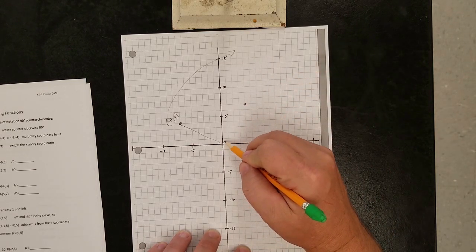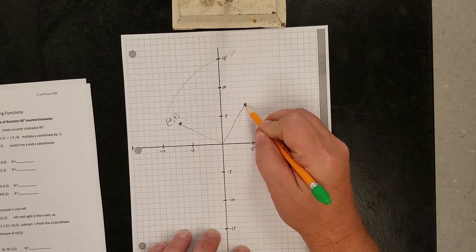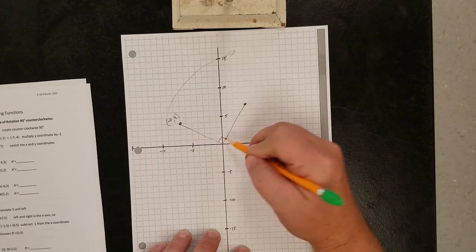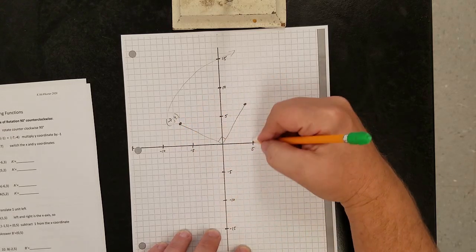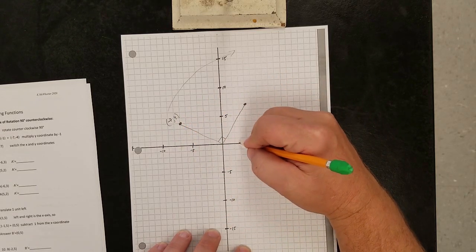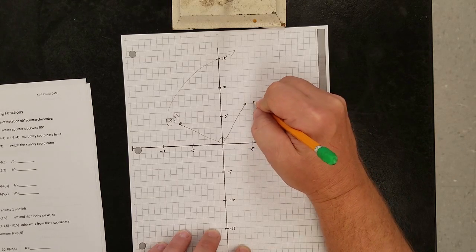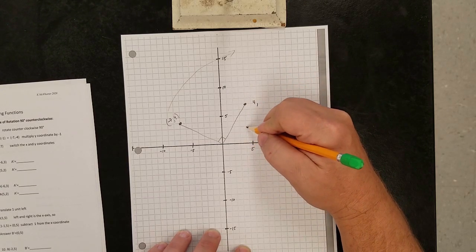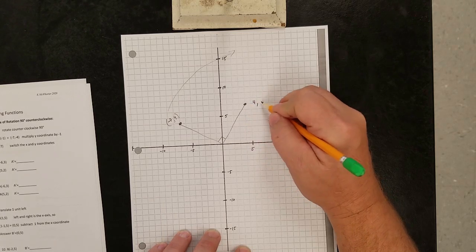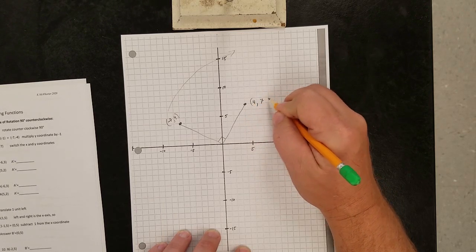Then if I draw a line here, you'll see how that looks like a nice right angle that's been rotated over. You can see that this point here is 1, 2, 3, 4 over on the x-axis, and then 1, 2, 3, 4, 5, 6, 7 up on the y.